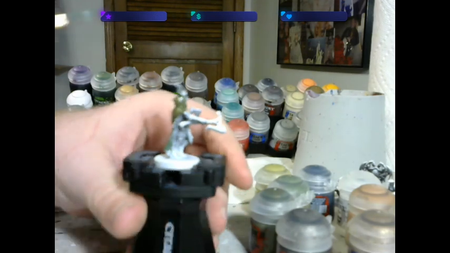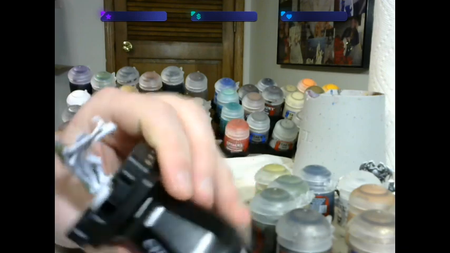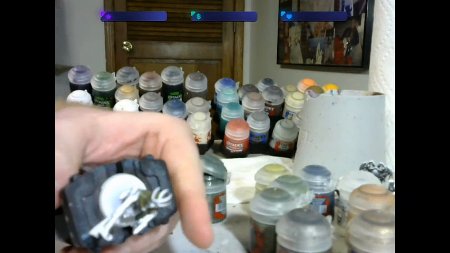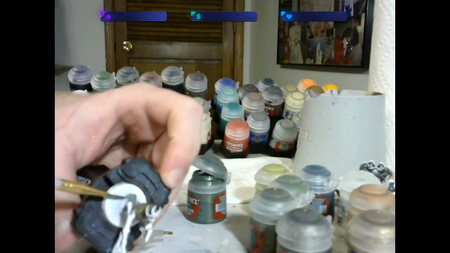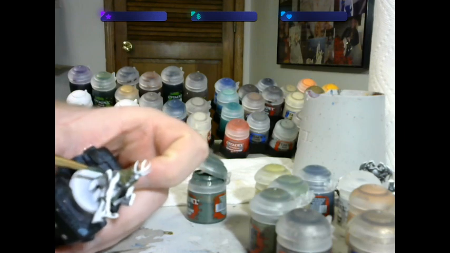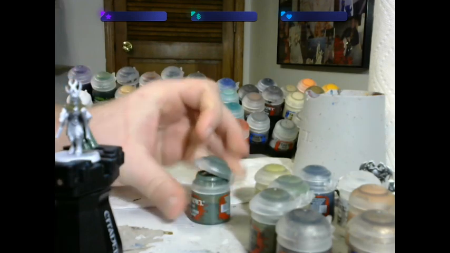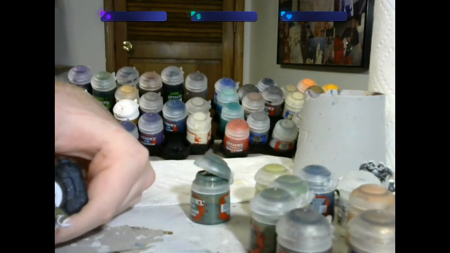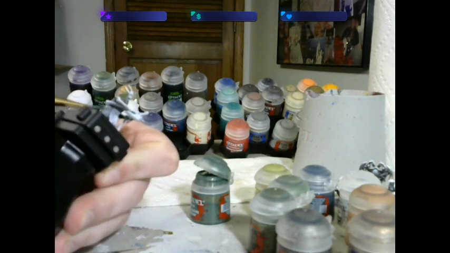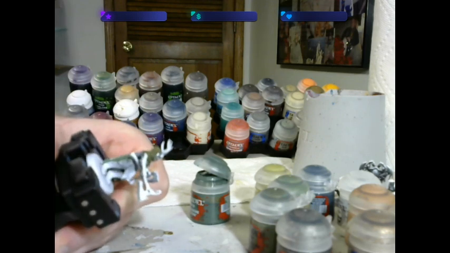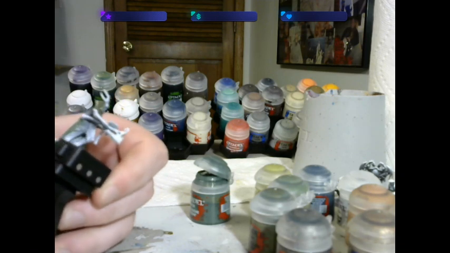Usually the best results come from an airbrush, specifically airbrushing with white ink. But I don't have an airbrush and I don't have white ink, so instead I just use white spray paint primer. It achieves the same result. The only difference is you end up with a few more blotches of paint as opposed to a clean coverage from above.